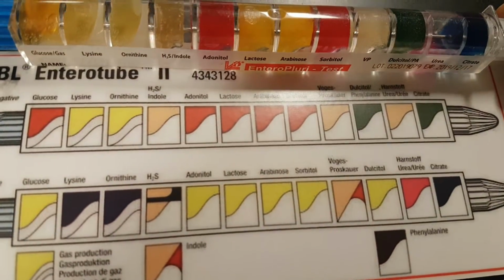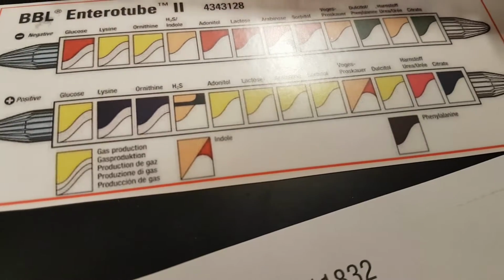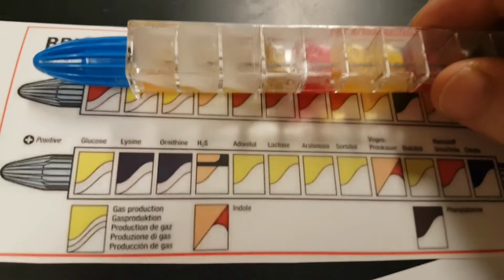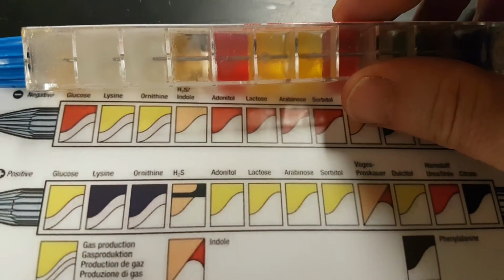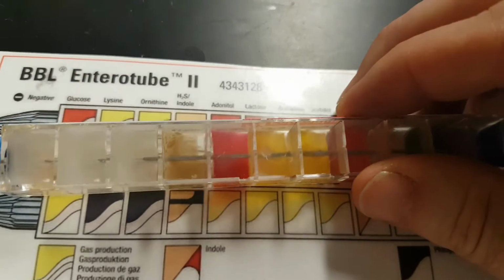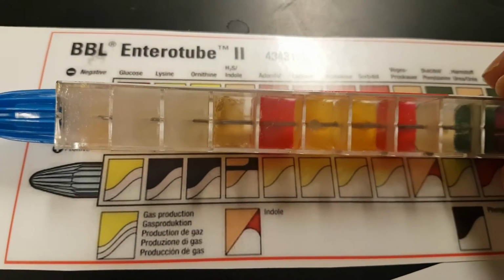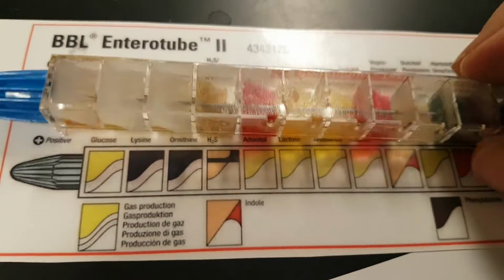The hydrogen sulfide / indole chamber is a little bit weird, because it requires some close looking. But you can see there's no change in there. If hydrogen sulfide had been produced, we would see a blackish precipitate down in the bottom of this. Now there's nothing in there.